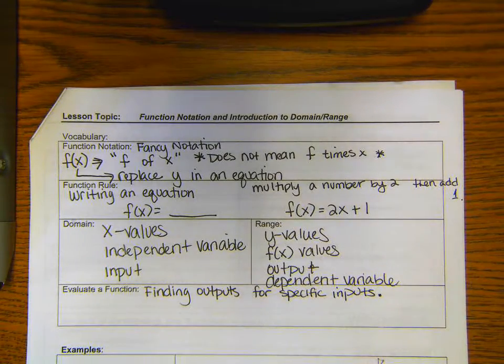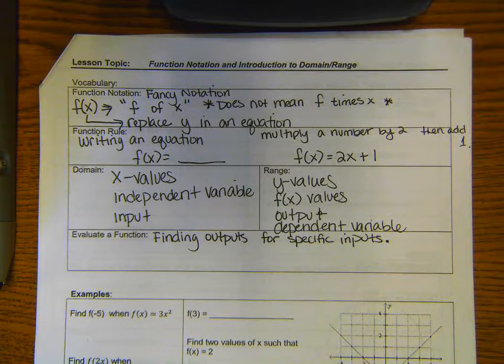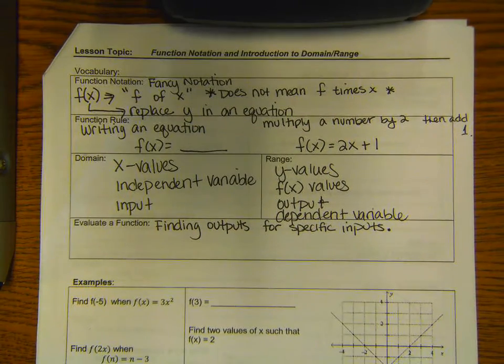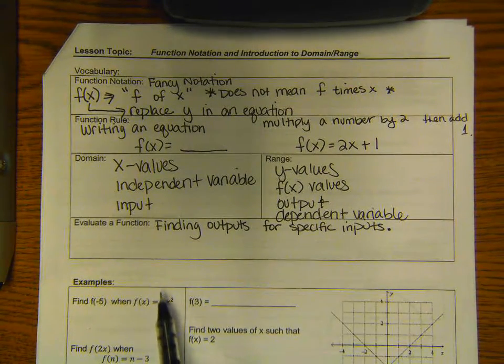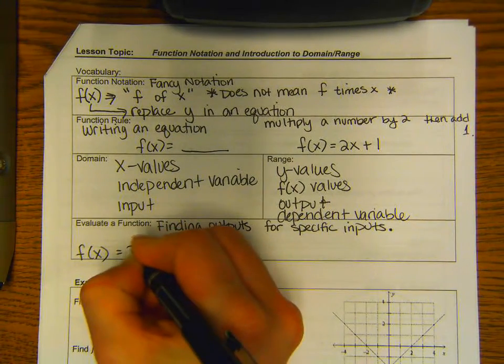So, be careful, because we have to make sure we observe order of operations when we do this, okay? So, let's take a look at an example, and if we have to do more, we can do more. Let's use this one first for us with a specific. So f of x equals 2x plus 1.